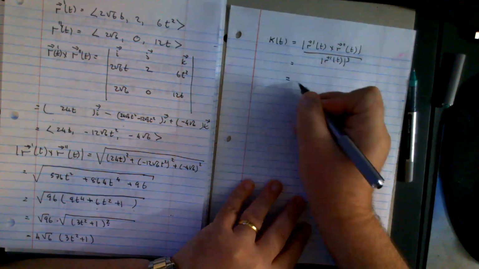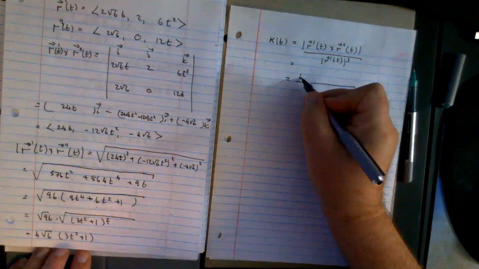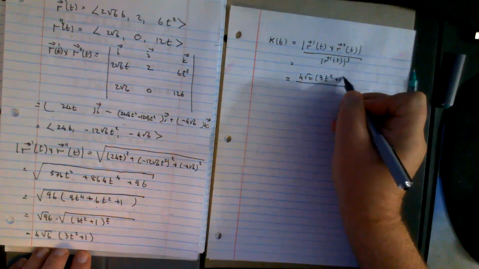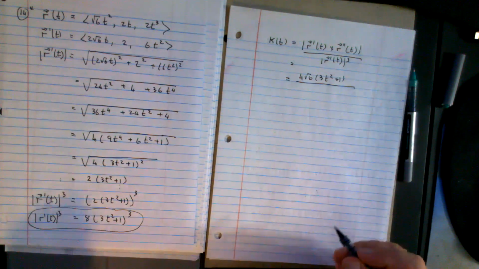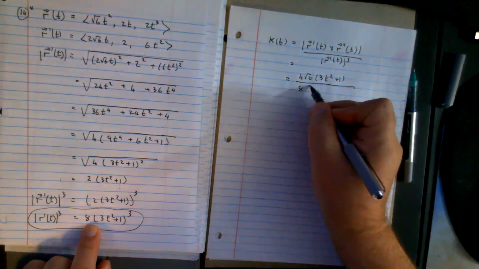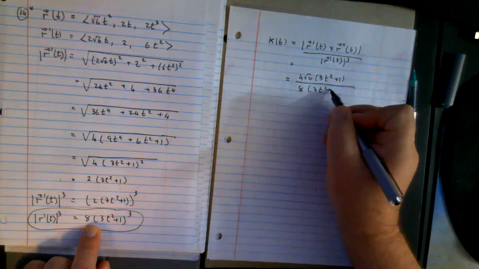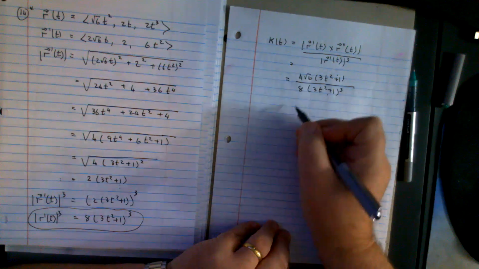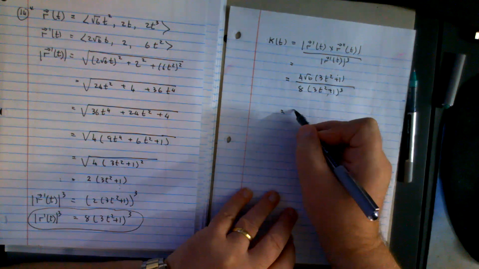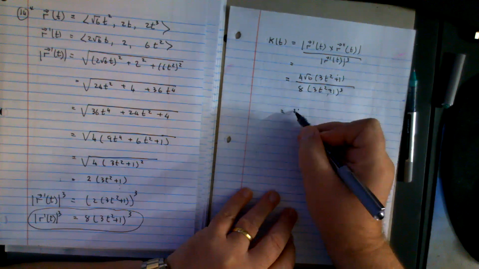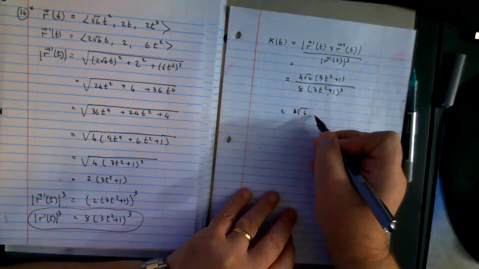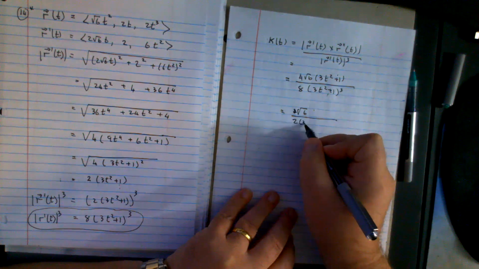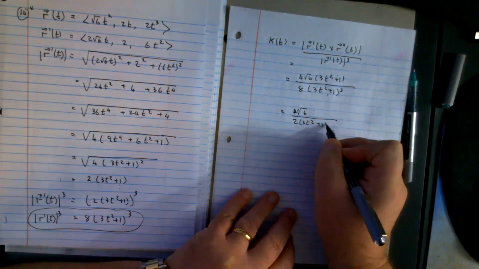Okay, well, the top guy is 4 root 6, 3t squared plus 1, and the bottom guy was 8 lots of 3t squared plus 1 cubed. And there's some cancelling going on there, some cancelling going on there. And you're left with, what's that? You're left with root 6 on the top and 2 times 3t squared plus 1 squared on the bottom.